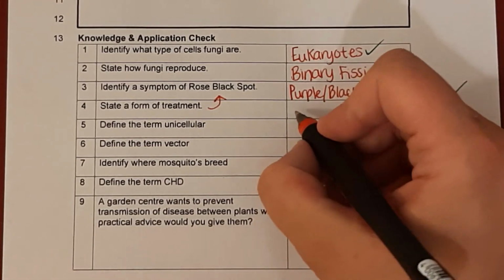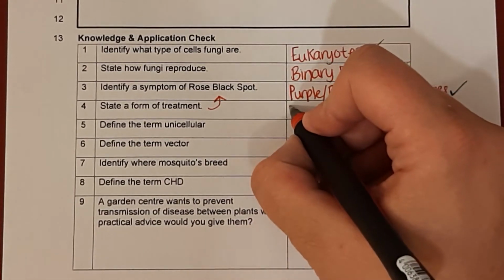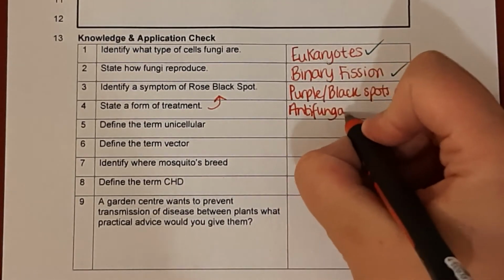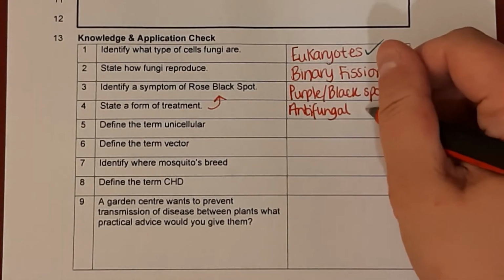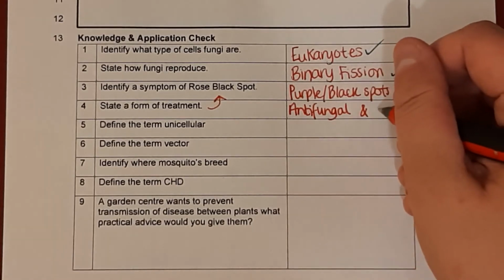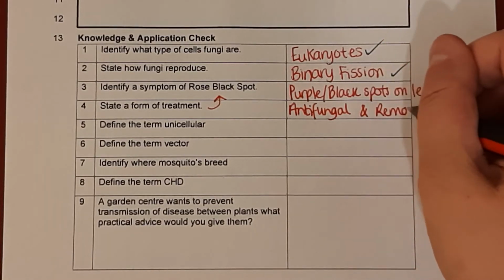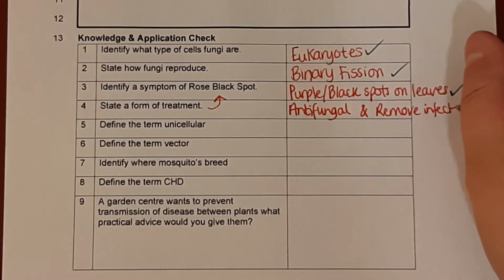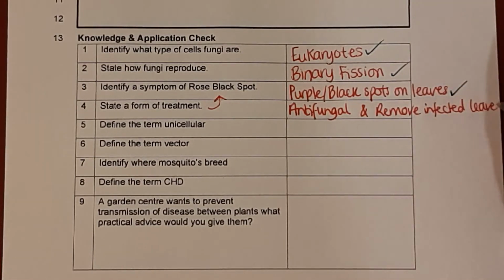So there's 2 treatments. There is antifungals, so you can get those as sprays, and that gets rid of the fungus. And you can also remove the affected leaves. So either of those will get you a mark.